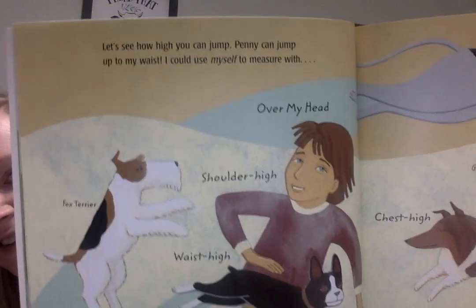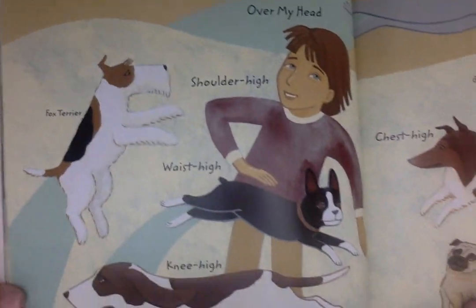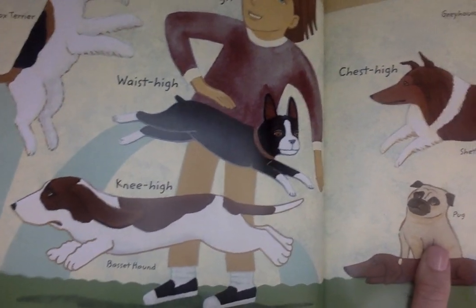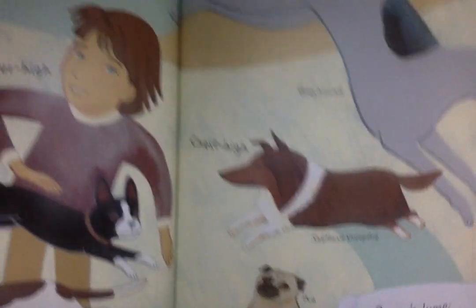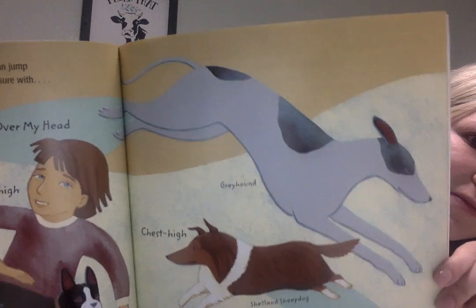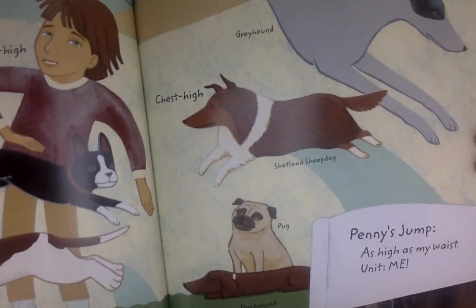Let's see how high you can jump. Penny can jump up to my waist. I could use myself to measure. Let's go into this page. Penny's jump is as high as my waist.